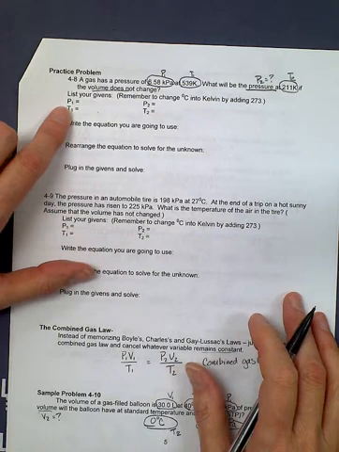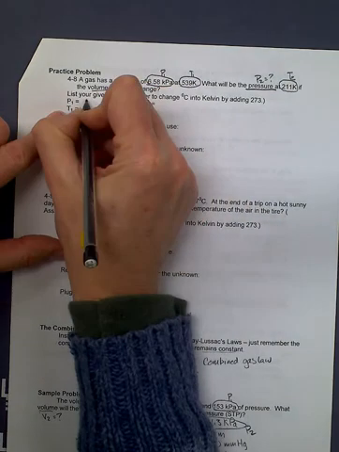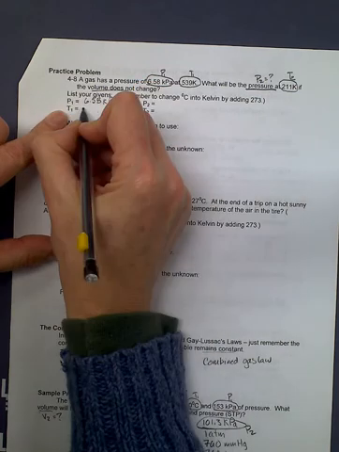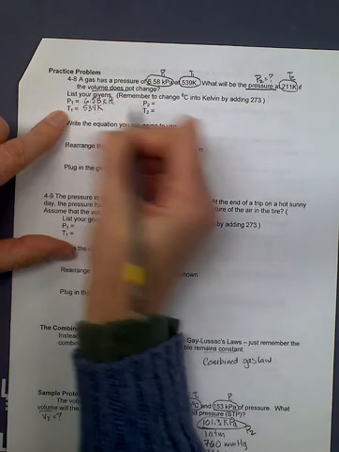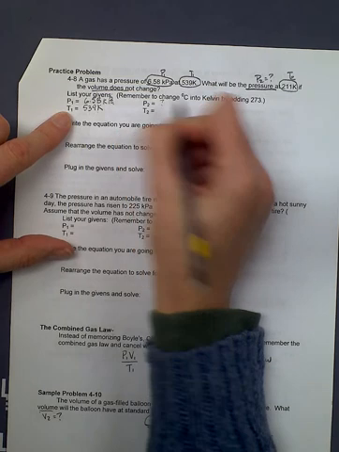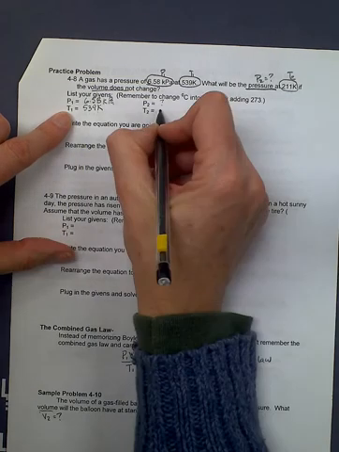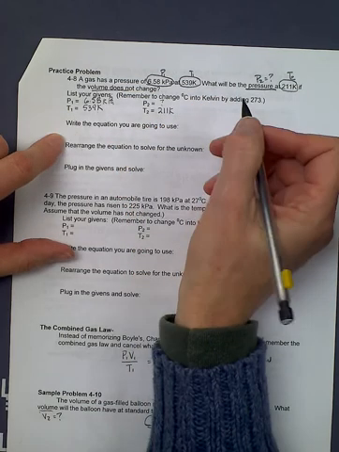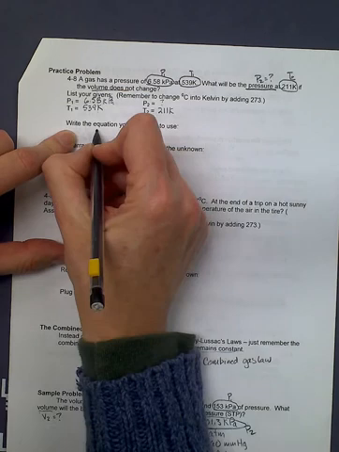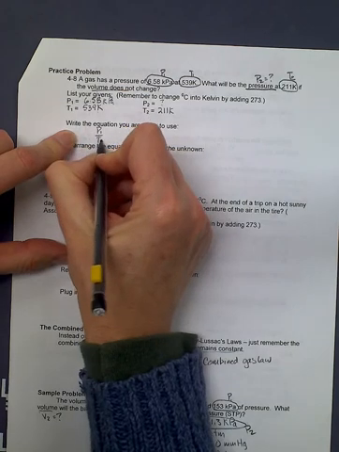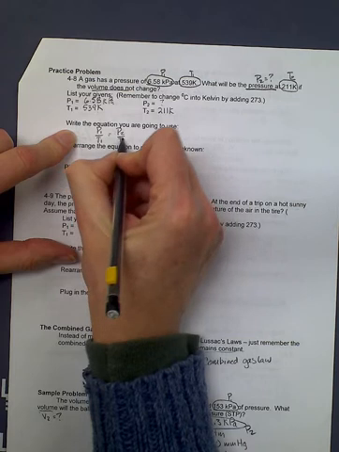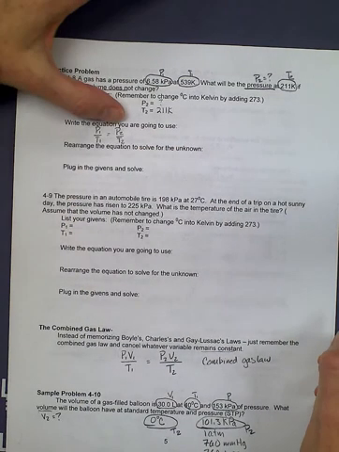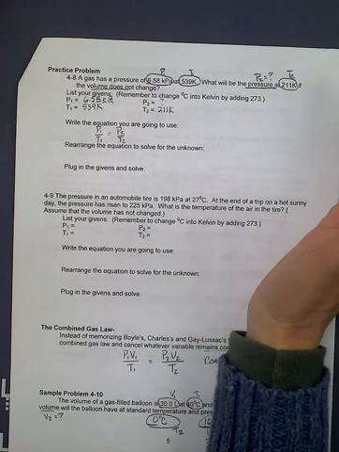So our givens, we've got P1, 6.58 kilopascals. T1 is 539 Kelvin. P2 is what we're looking for, and T2 is 211 Kelvin. So we're going to write our equation. It's going to be Gay-Lussac's law. P1 over T1 is equal to P2 over T2. And we're going to hold P2 where it is, and we're going to move T2. And so that means we're multiplying both sides by T2.